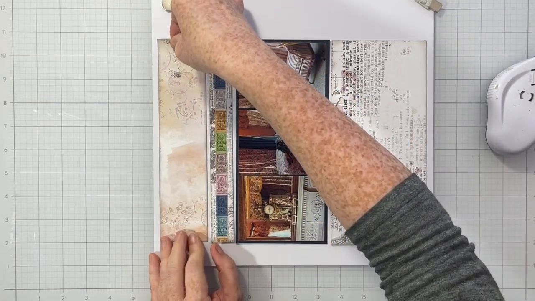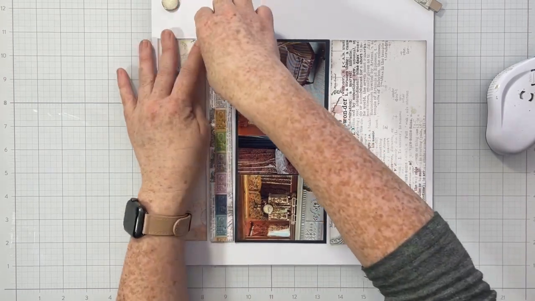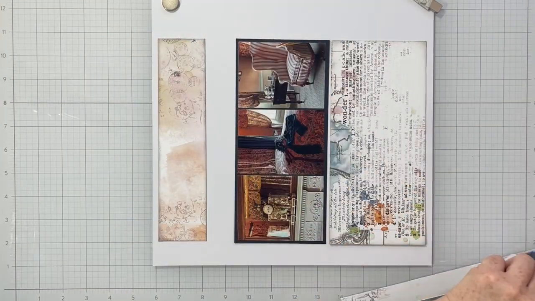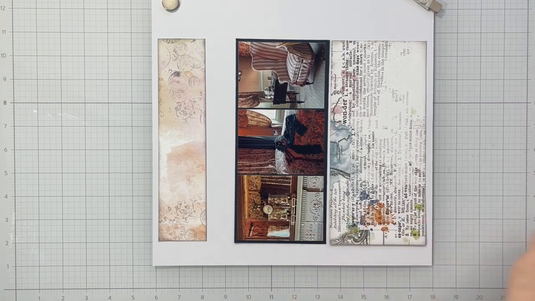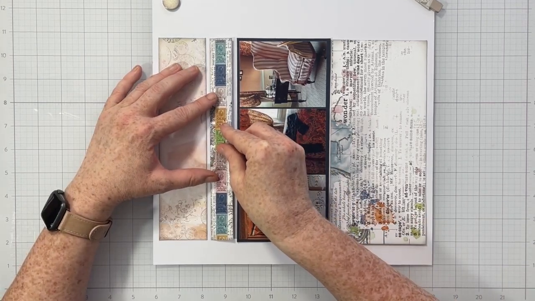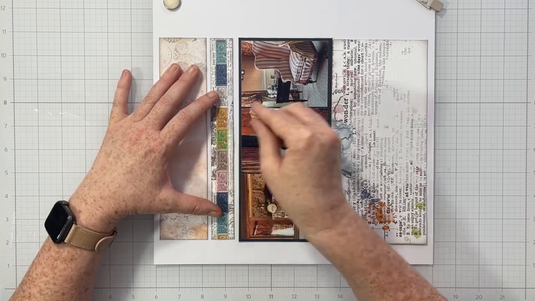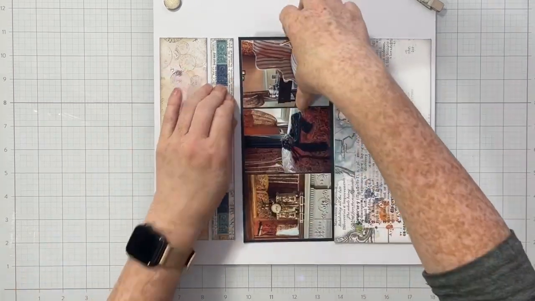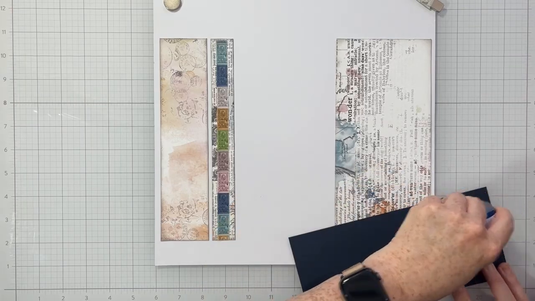And I think that this turned out really good. I love how this layout turned out. It was super fun to play with. I am really, really happy with it. I love this collection. It's so fun. And now there's a new one that I think I need too.